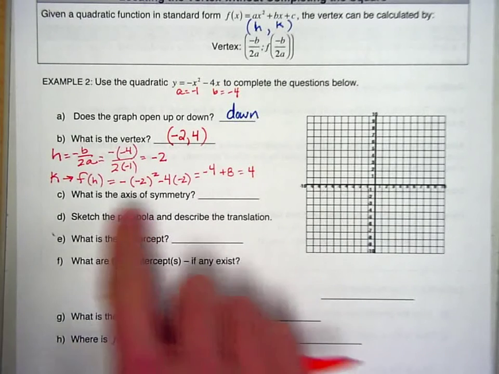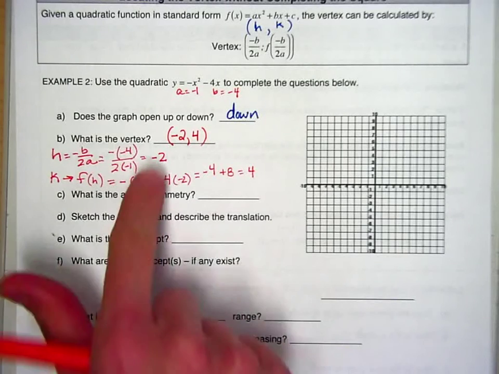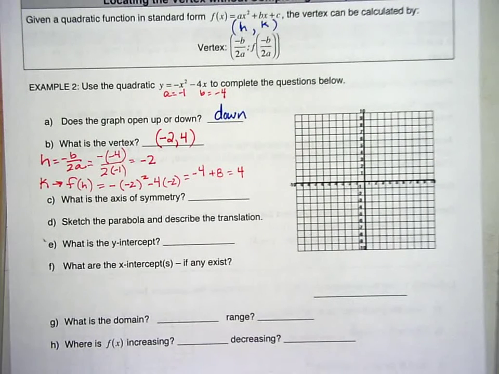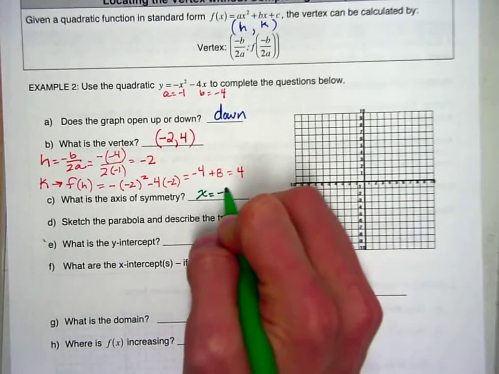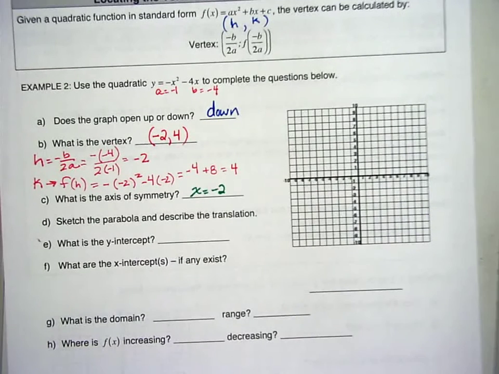The axis of symmetry is just the x value of the vertex. So again, remember it's a vertical line, so the equation is just going to be x equals negative 2. And now we're going to draw a sketch.